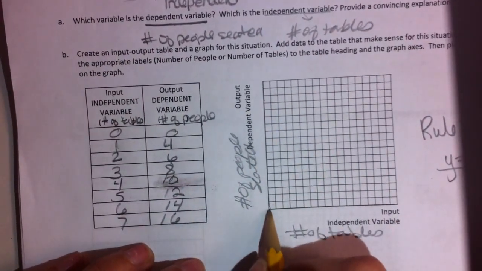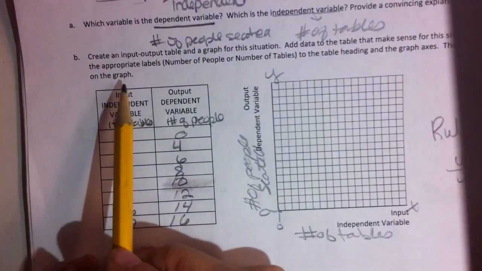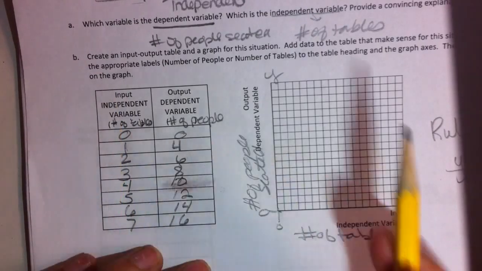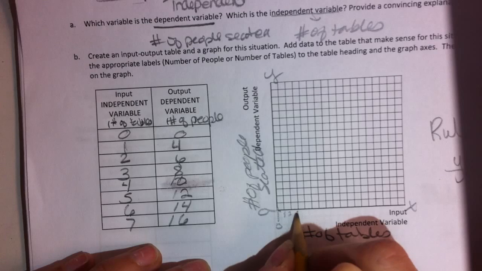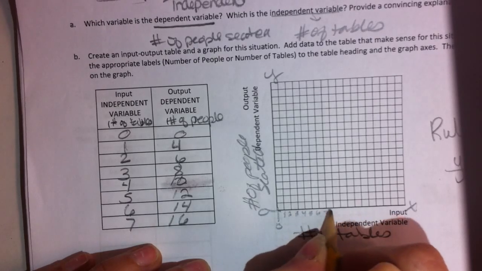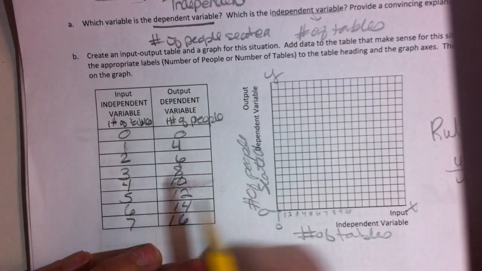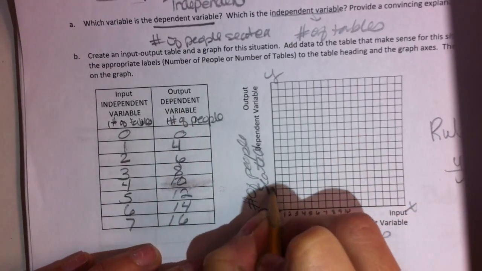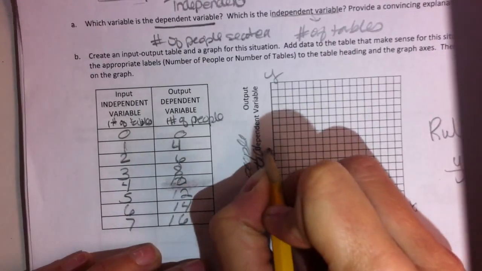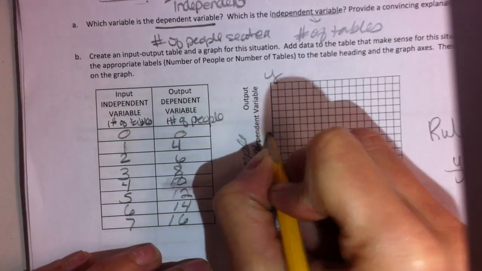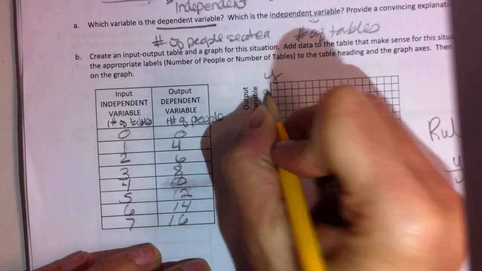So if this guy's 0 and this guy's 0, here's my x's, here's my y's. I look at my x's and I think, okay, I'm going to go up by 1s each time. So 1, 2, 3, 4, 5, 6, 7, 8, 9, 10. Number of people, I could probably go by 1s as well. So 1, 2, 3, 4, 5, 6, 7, 8, 9, 10, 11, 12, 13, 14, 15. I did fit, so 16.